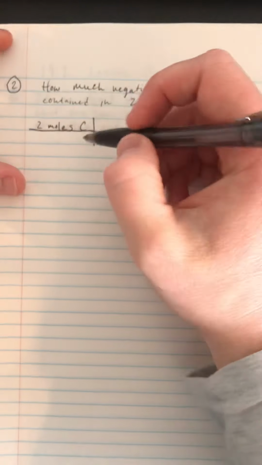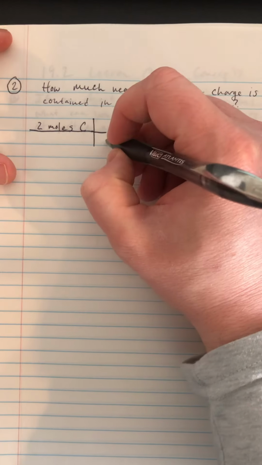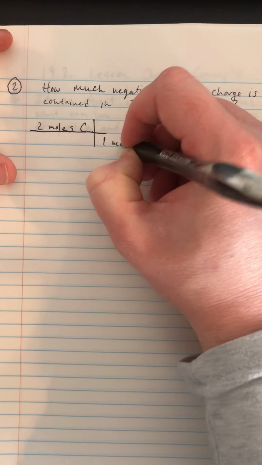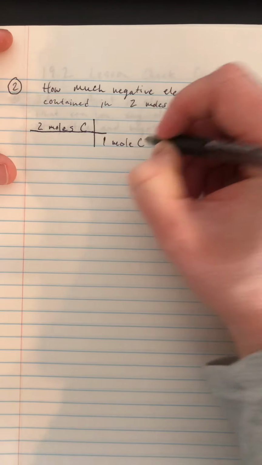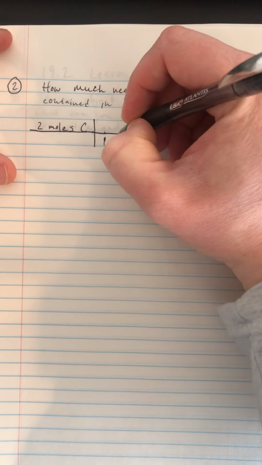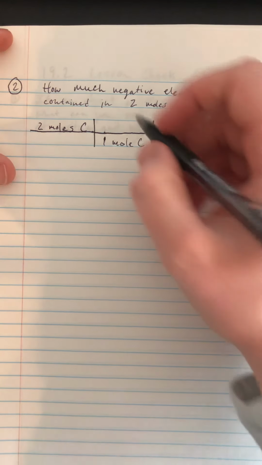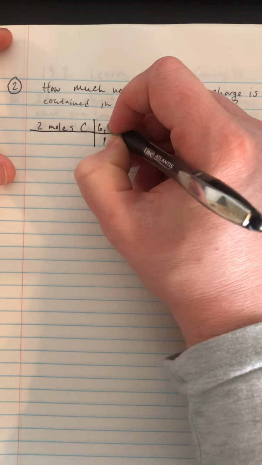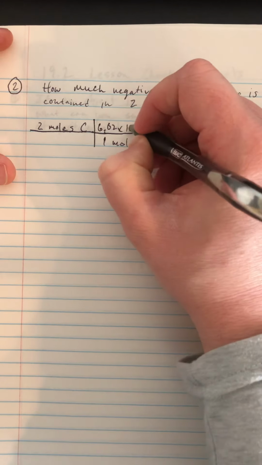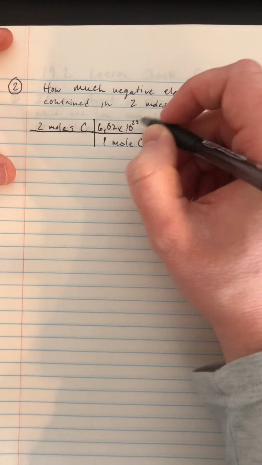So moles: 1 mole of carbon, and I wrote this on the PowerPoint, is equal to 6.02 times 10 to the 23rd atoms.